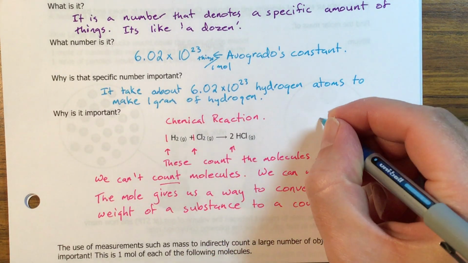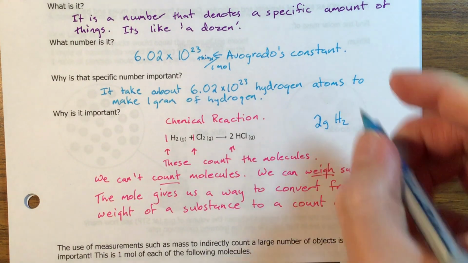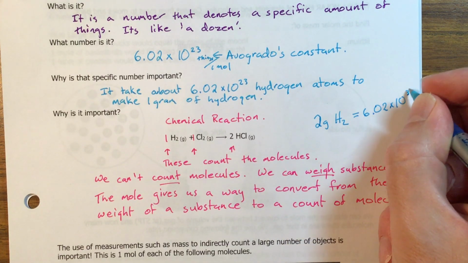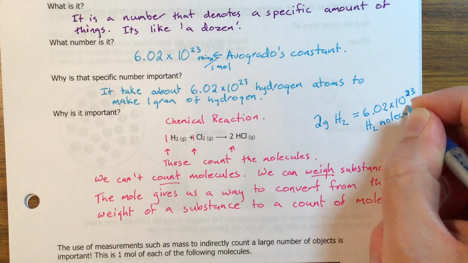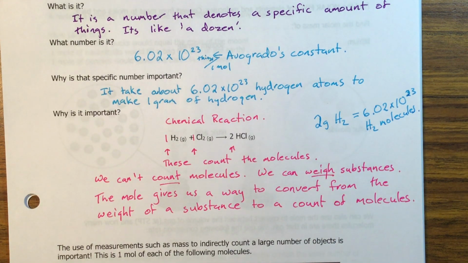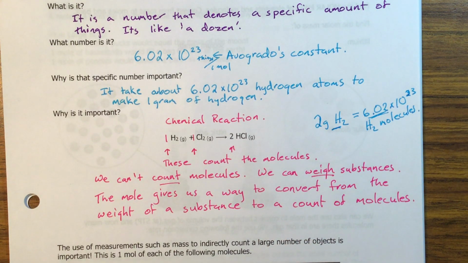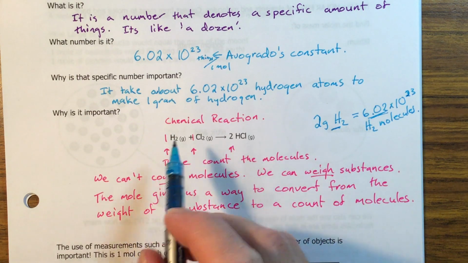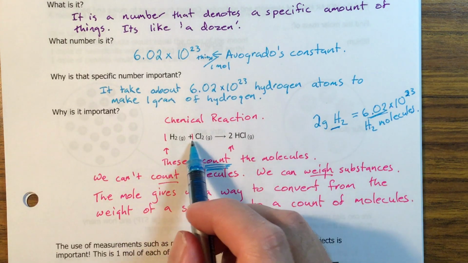The mole says if I have 2 grams of hydrogen gas, that's going to be 6.02 times 10 to the 23 hydrogen molecules. Now I have a count of it. So I can weigh out my hydrogen gas and I can know relatively closely how many hydrogen molecules I have, so that I can compare them in a chemical reaction, because these are counts of molecules. So I need to know how many molecules.